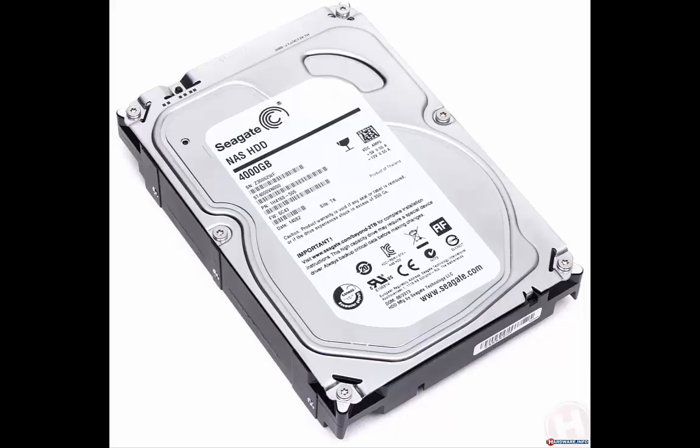So this is the HDD. In my case, this is Seagate company's 4 TB version, and maybe you'll be having a lesser or greater space in your hard drive.